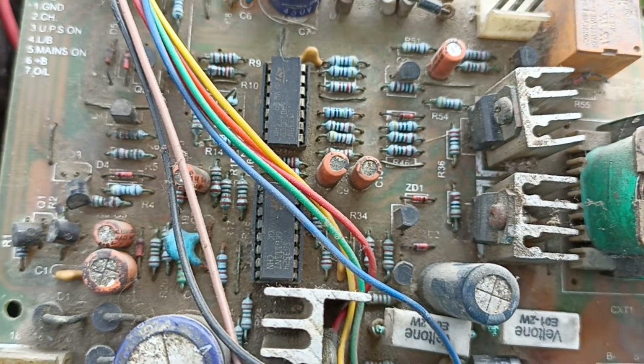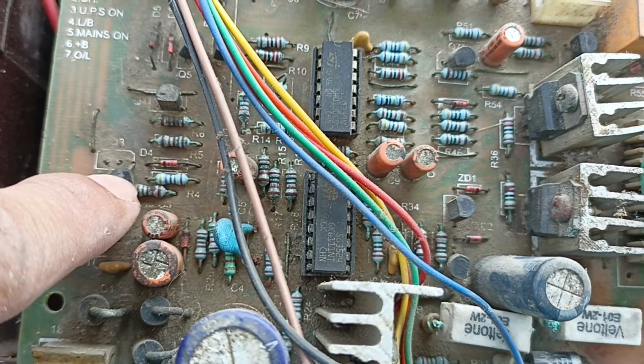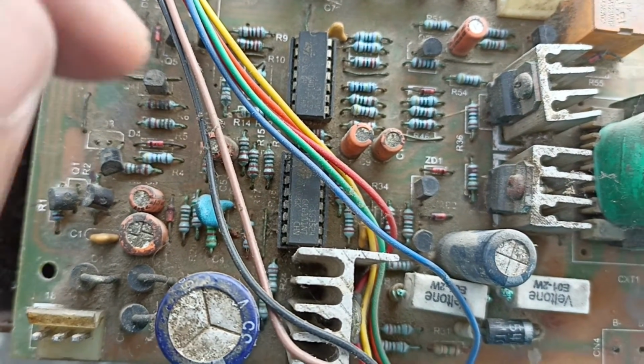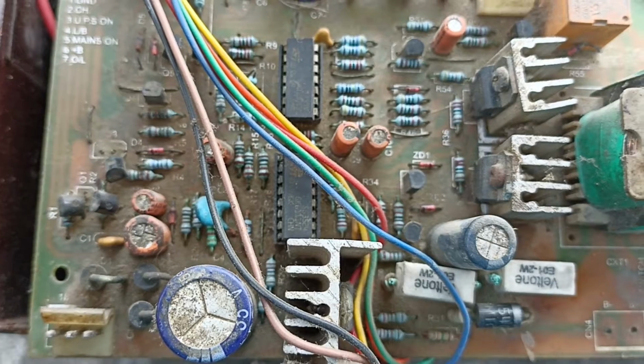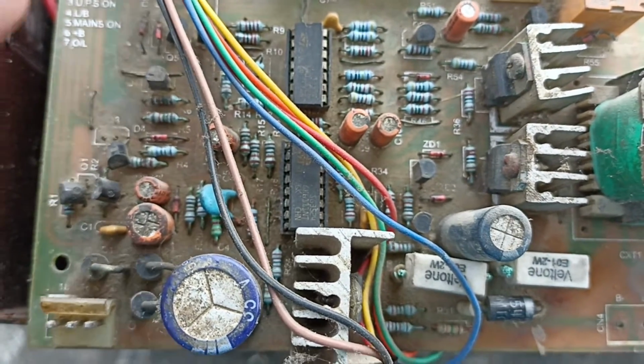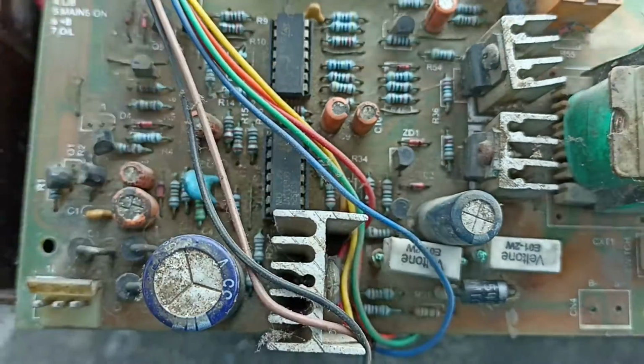ZD1 means zener diode. Here they have mentioned diode. A diode means you can flow the current in only one direction, and a zener diode works in both reverse and forward.